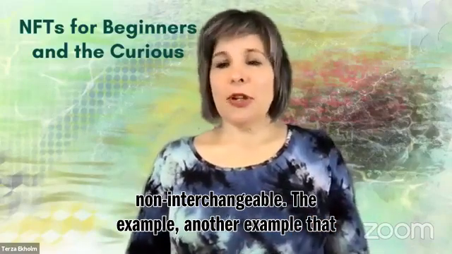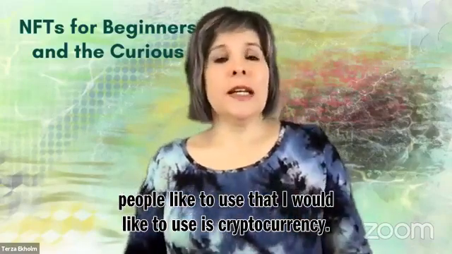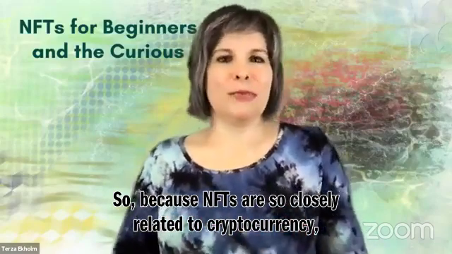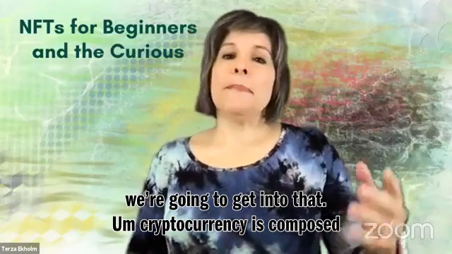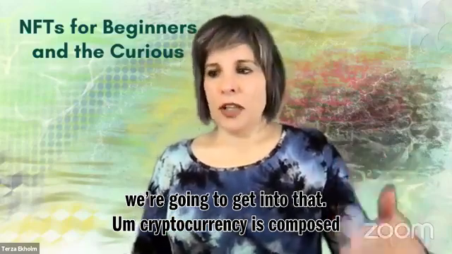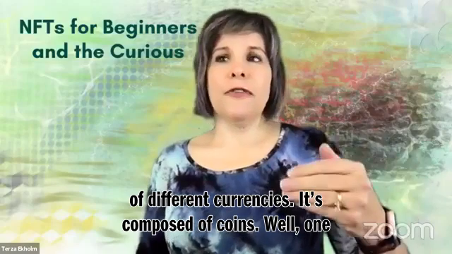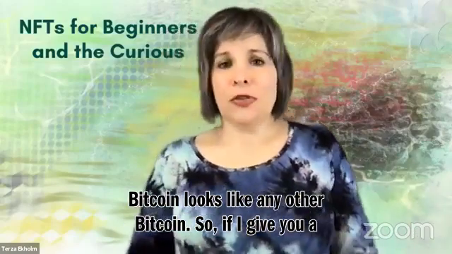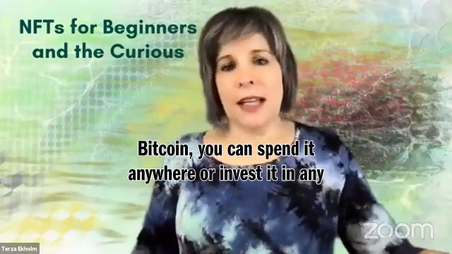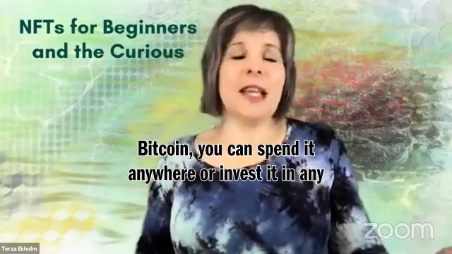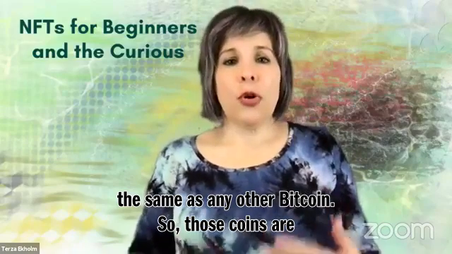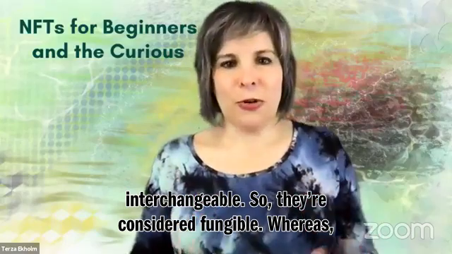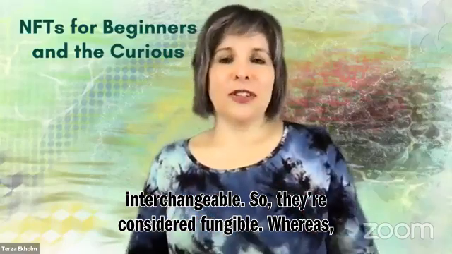Another example that people like to use, that I would like to use, is cryptocurrency. Because NFTs are so closely related to cryptocurrency, we're going to get into that. Cryptocurrency is composed of different currencies. It's composed of coins. Well, one Bitcoin looks like any other Bitcoin. So if I give you a Bitcoin, you can spend it or invest it the same as any other Bitcoin. So those coins are interchangeable. So they're considered fungible. Whereas NFTs are non-fungible.